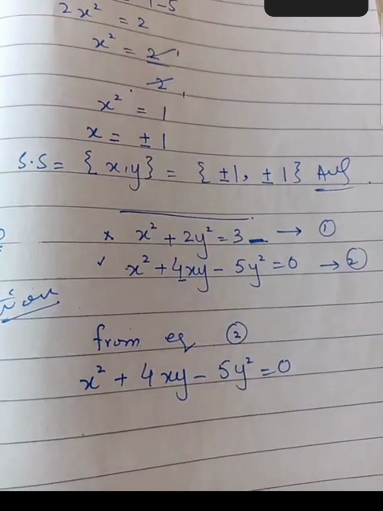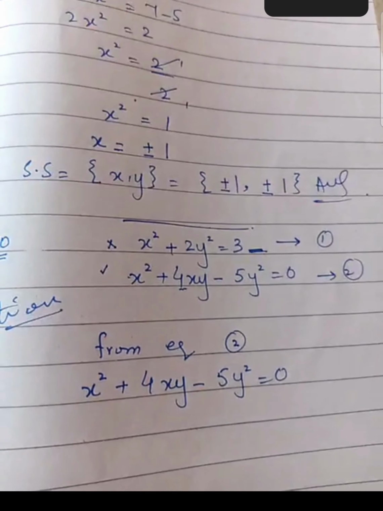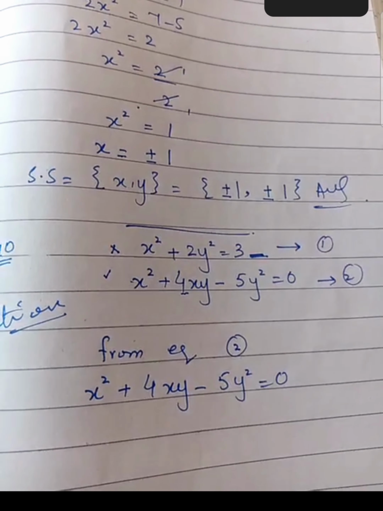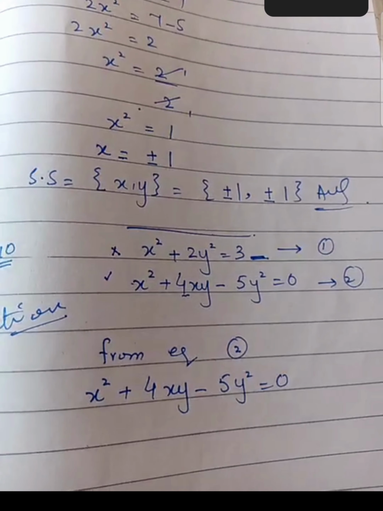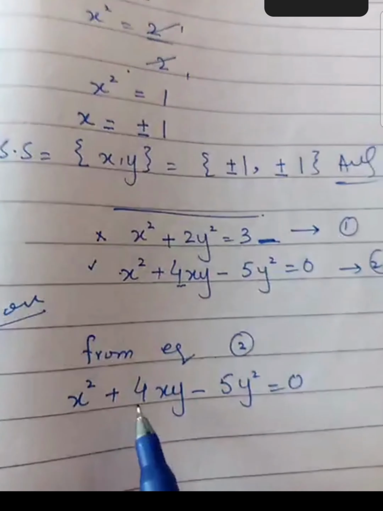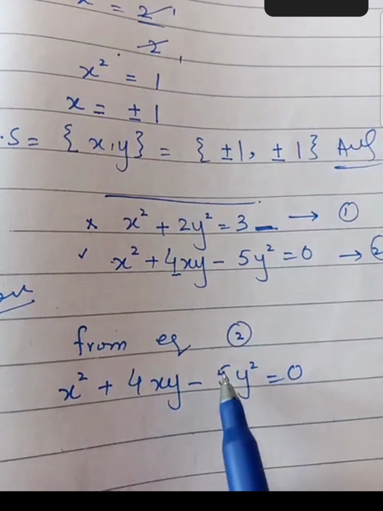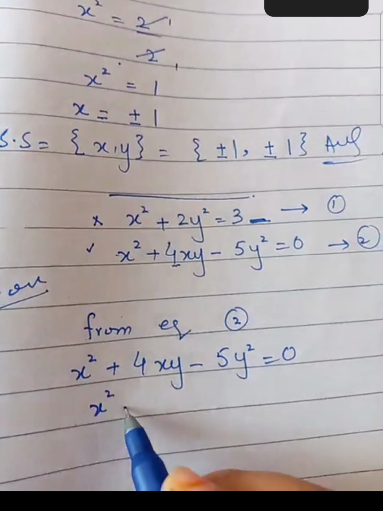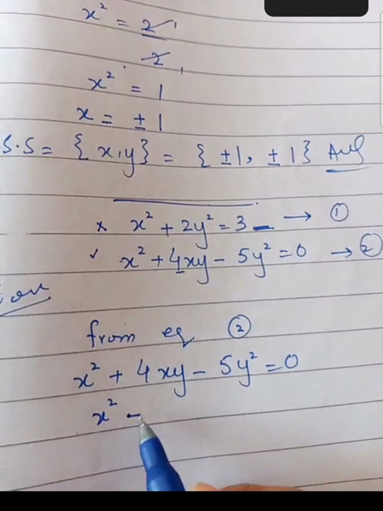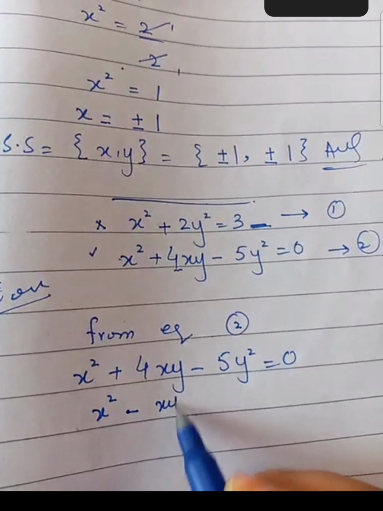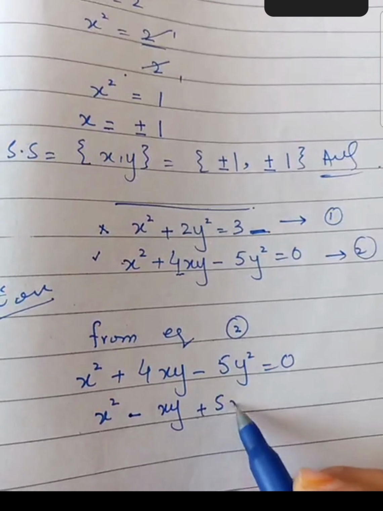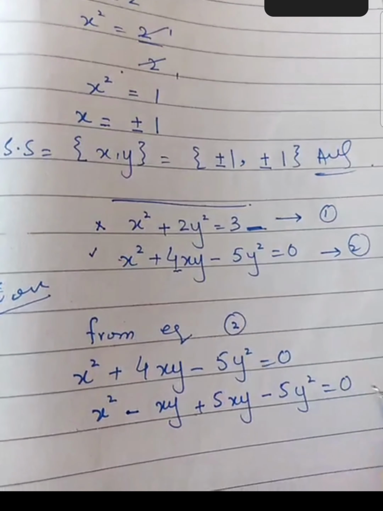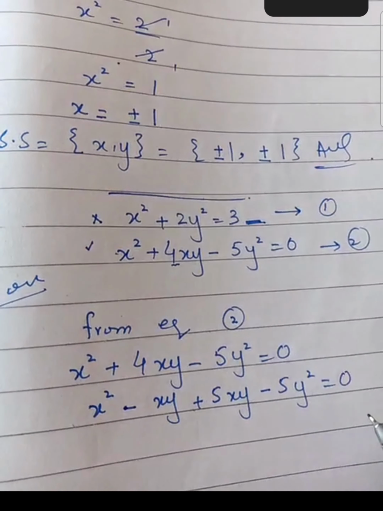x square plus, x square minus 5, minus y, plus 5. Plus 5 ones are 5, 5 minus 1 is 4. Okay, so here we will write x square minus xy plus 5xy minus 5y square is equals to 0. Is it clear? Yes, ma'am.